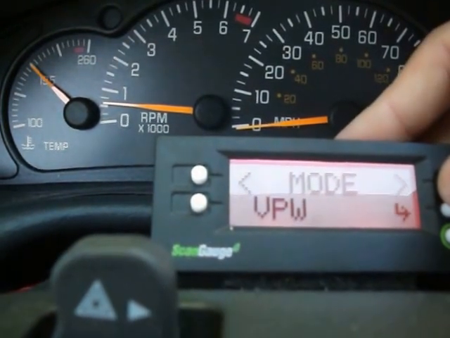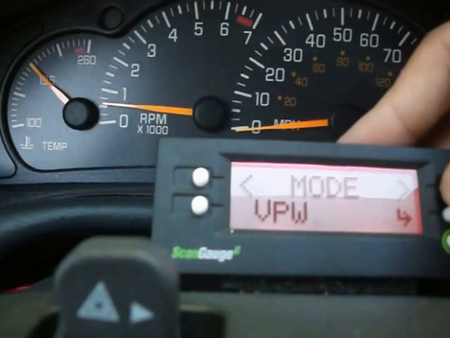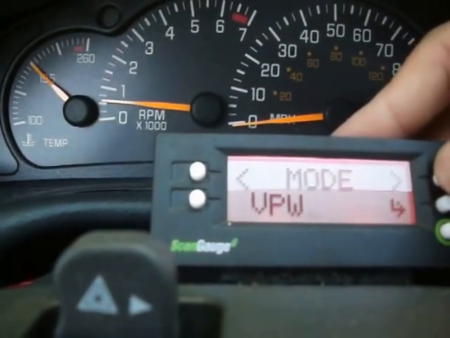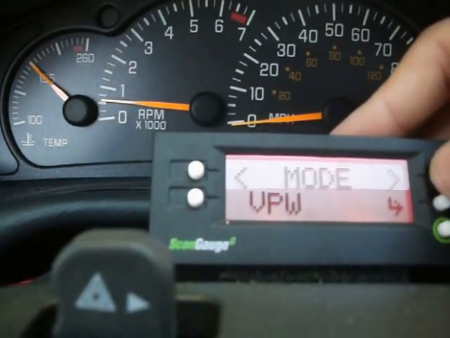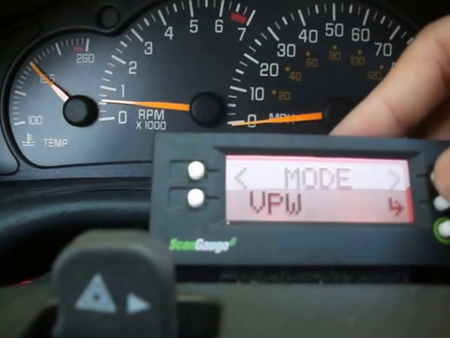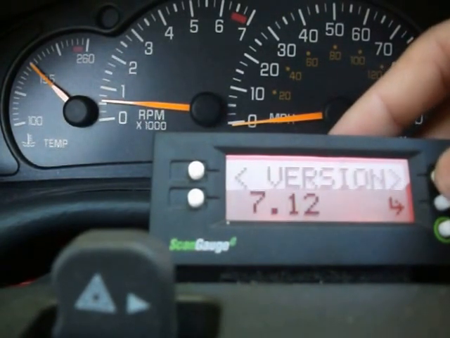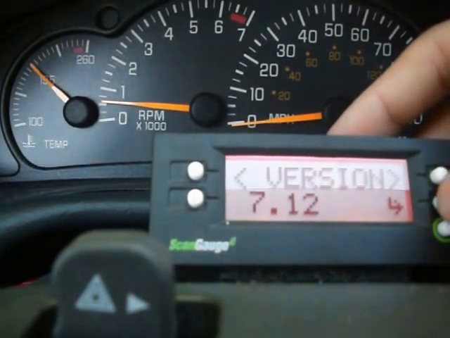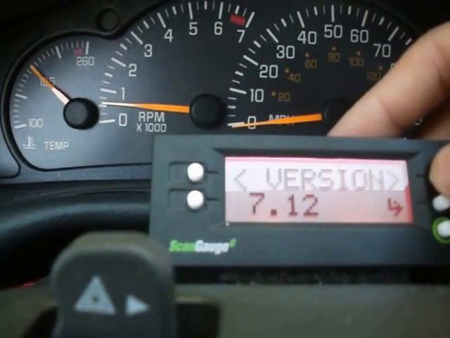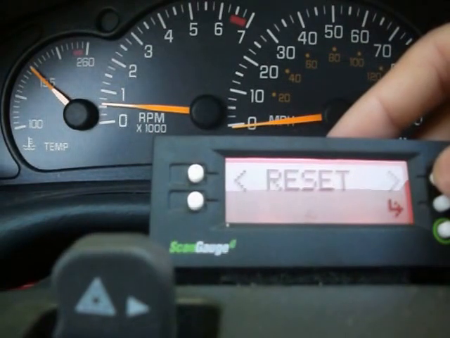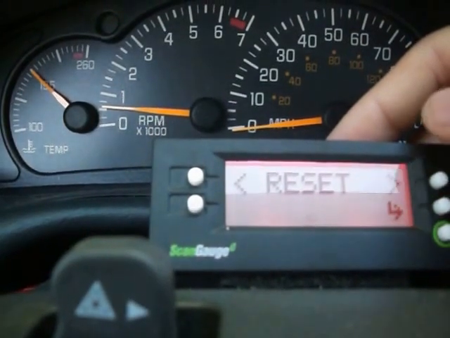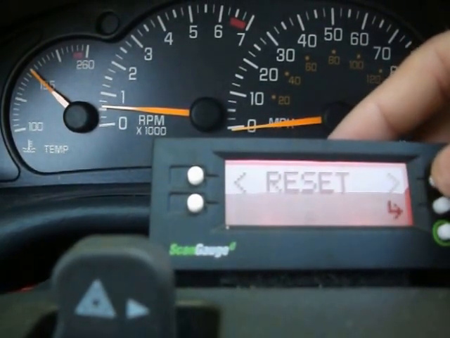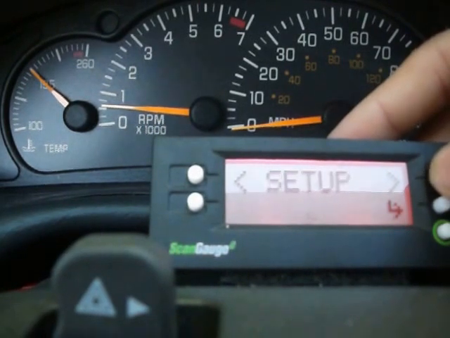It says in the manual for cars, like not in the lower 90s models, you might have to switch to something else, but don't mess with that. Version is just going to tell you it's a 7.12, and then if you push this arrow, it will just go to displaying the company name. Reset, there's no point to it unless it freezes, which it shouldn't.